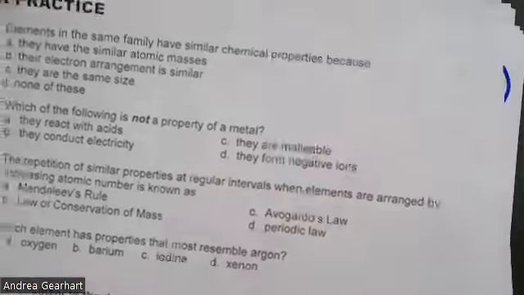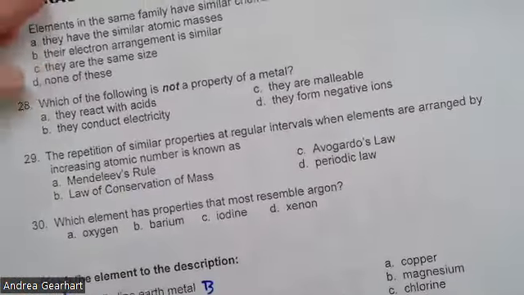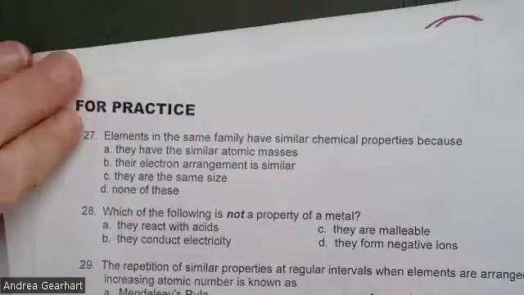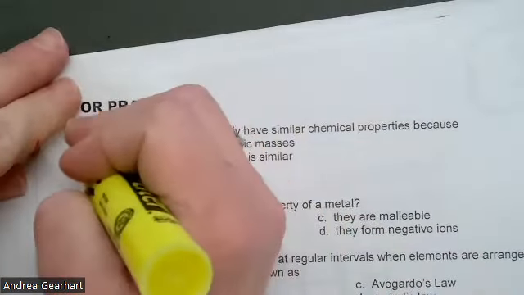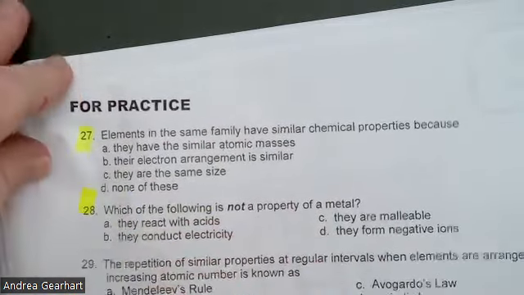Can I ask us now, same page. Any other concerns? So same page, could I ask you to please answer 27, 28, and 30?